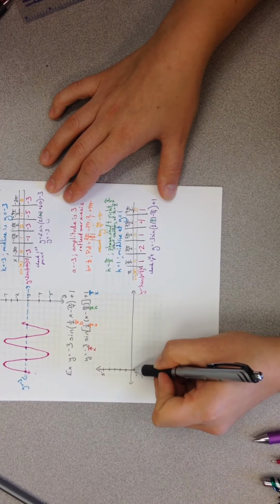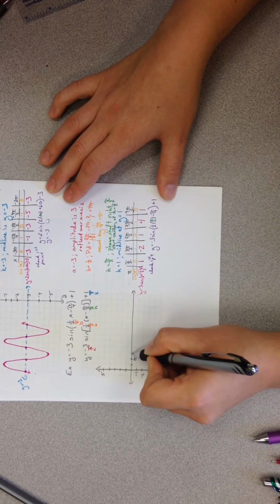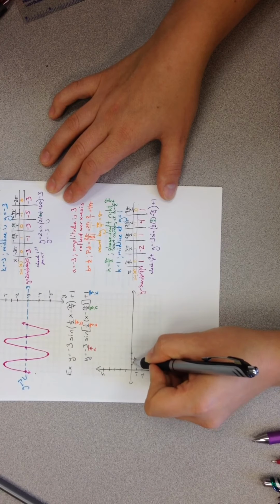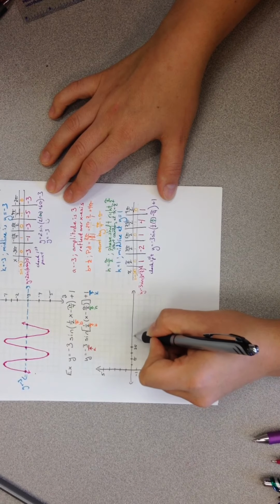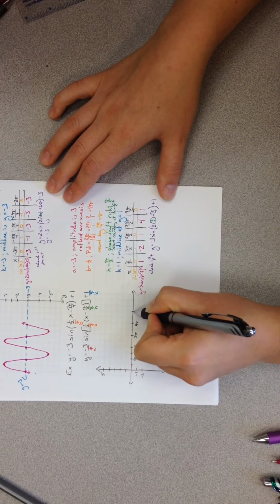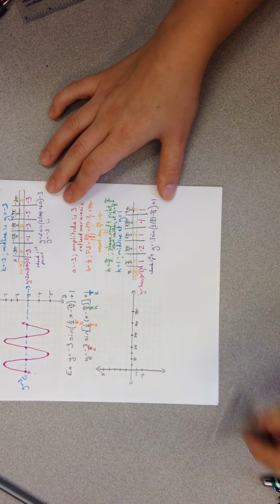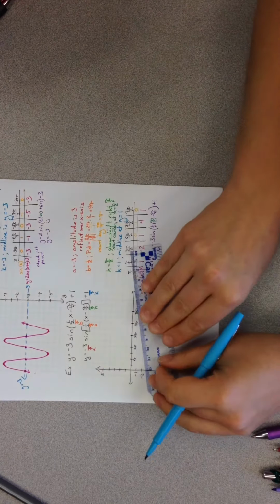Then we're going to count pi halves. So 1 pi half, this is pi, 2, 1, 2, 3 pi halves, 4 pi halves, 3 pi, 4 pi, 5 pi. And so draw your midline, which is at 1.